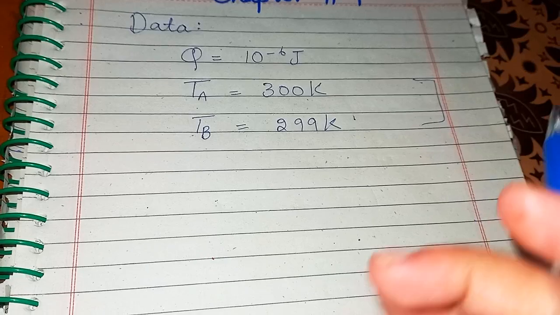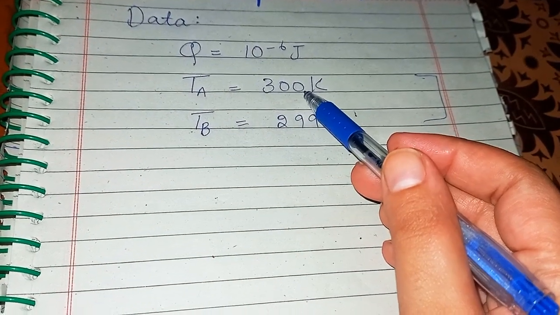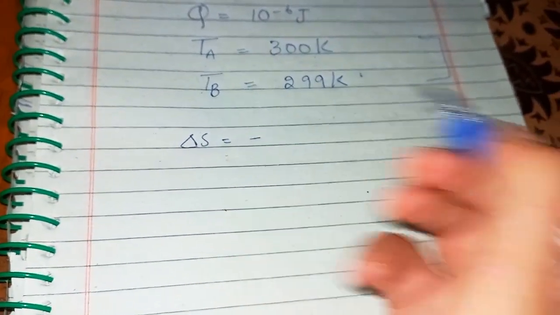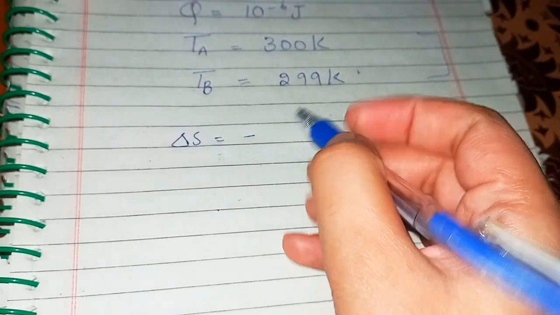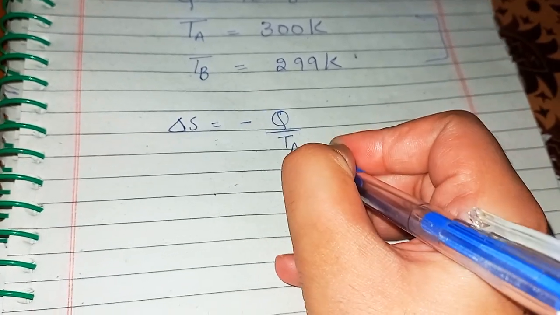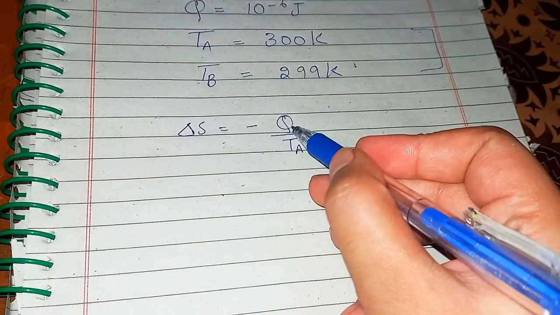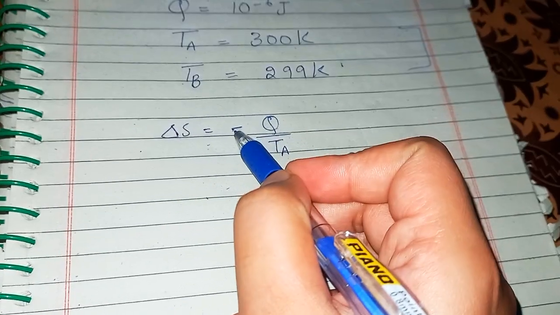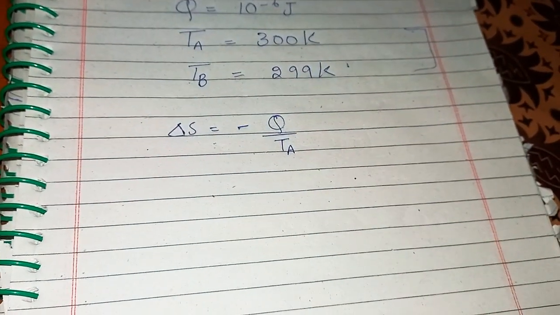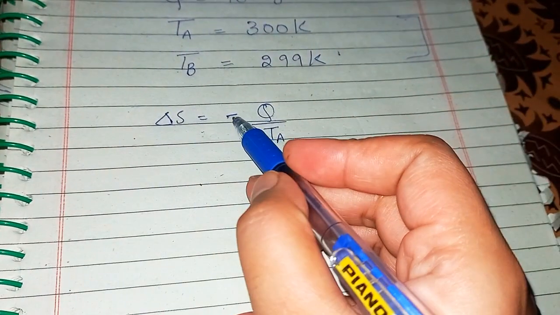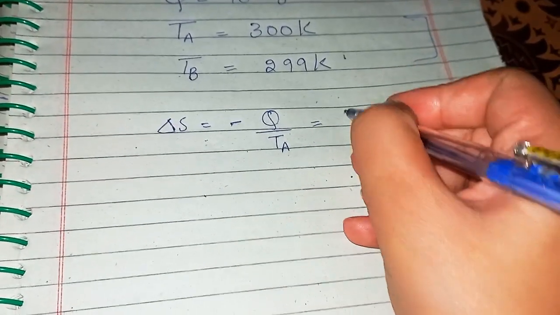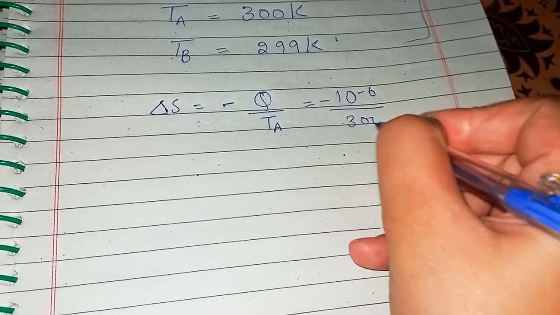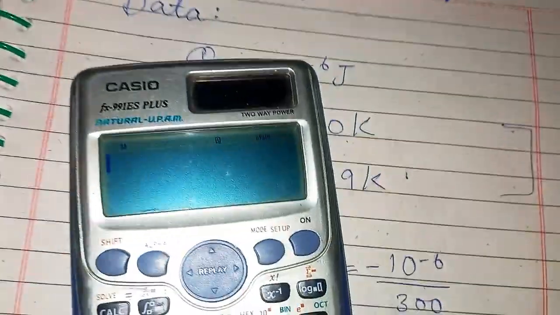If we see the situation, from system A the heat has been taken. If energy is taken from a system, it means its entropy decreases. So delta S will be negative, and that will be equal to Q divided by the temperature at which it was. Because the heat is taken from system A, it is negative, since entropy decreases and a decrease carries a negative sign. We can insert the value here, which is minus 10 to the power minus 6 divided by TA, which is 300. Let me use the calculator.